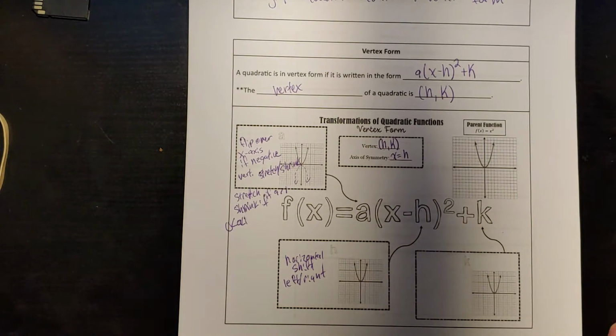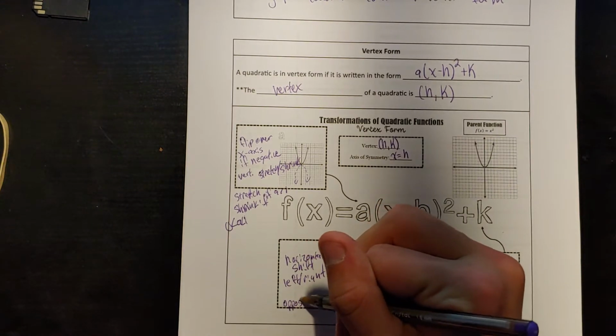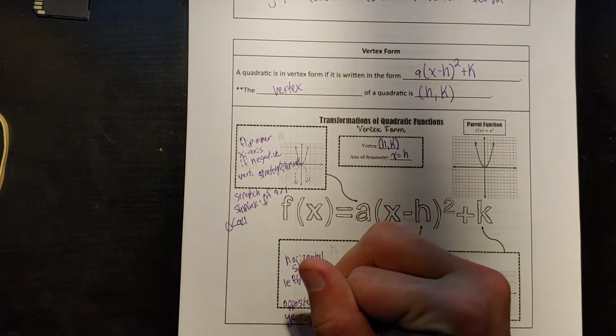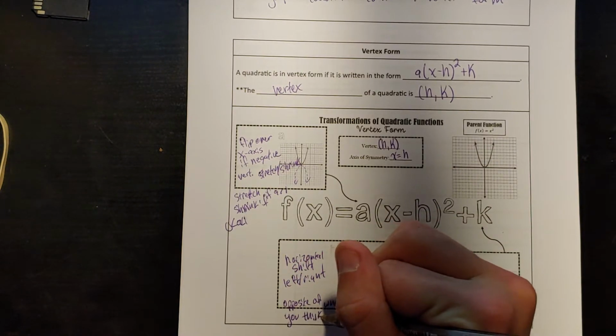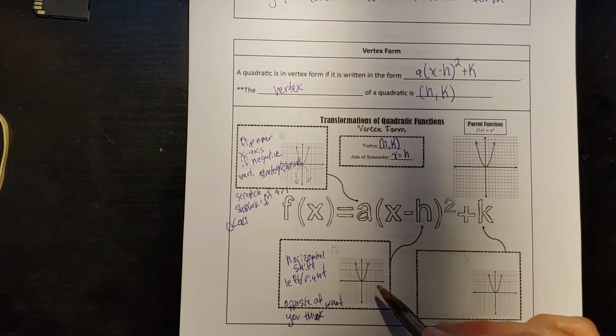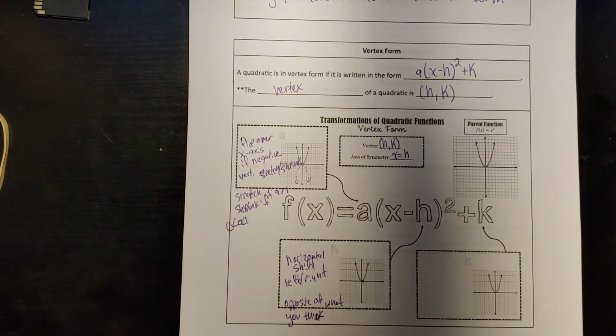We kind of dealt with this before. It's the opposite of what you think. So if you have a minus 2, you really need to go 2 to the right. If you have plus 2, you go 2 to the left.